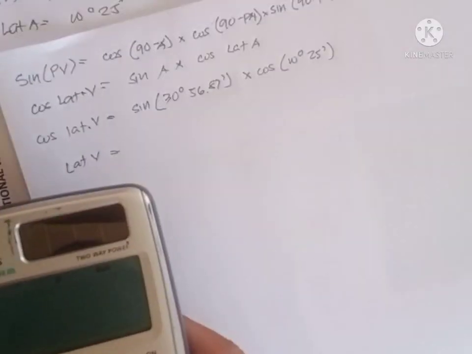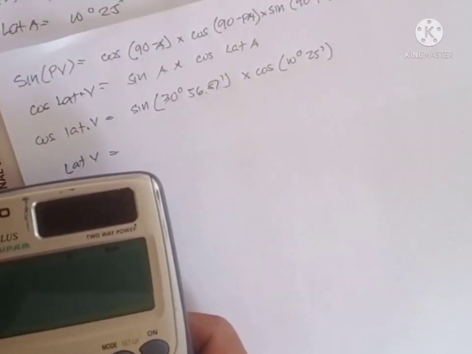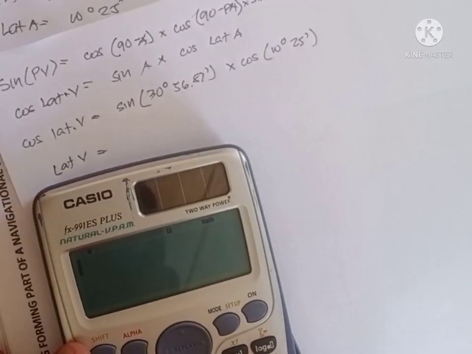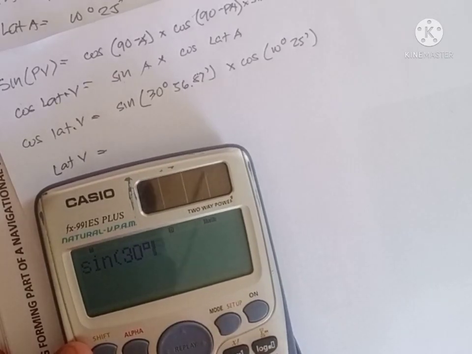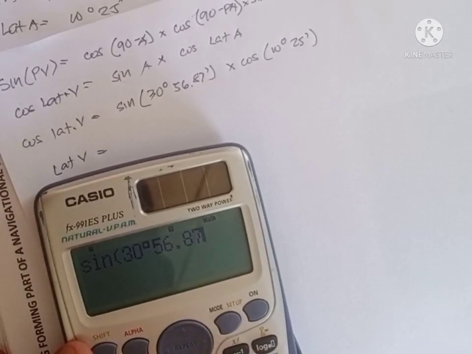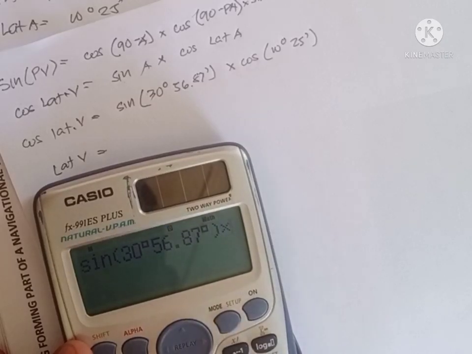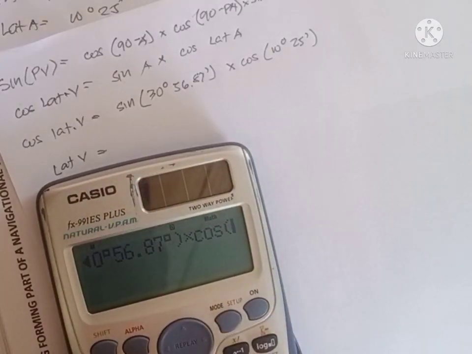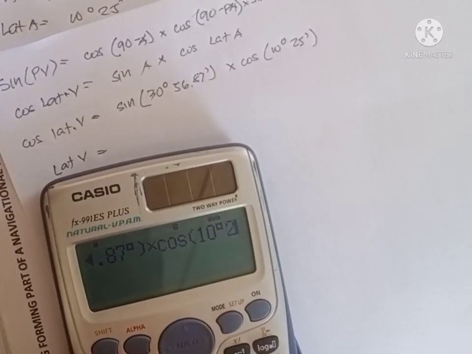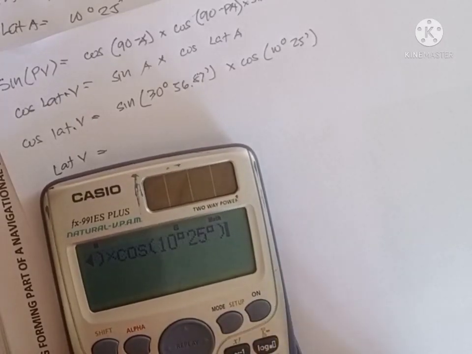So cot V is sine 30 degrees 56.87 minutes multiplied by cos 10 degrees 25 minutes.